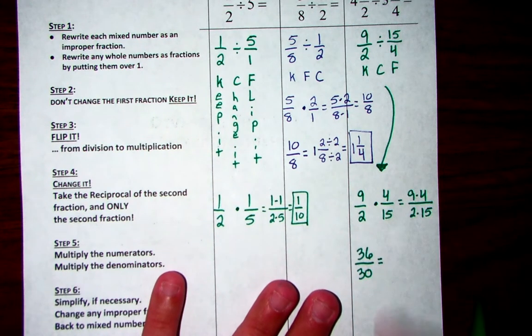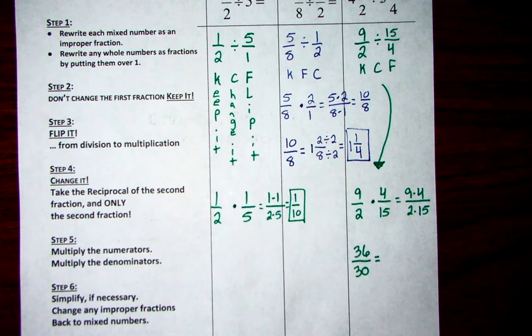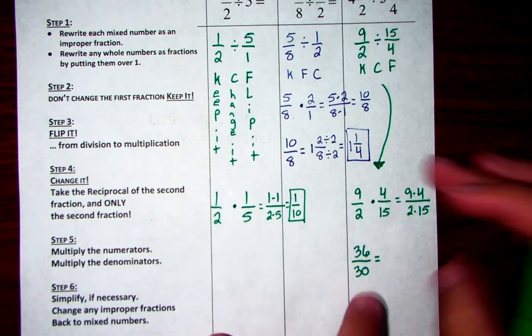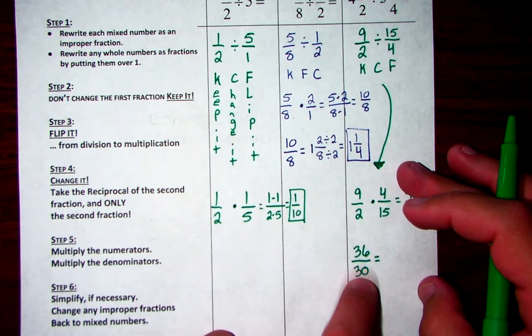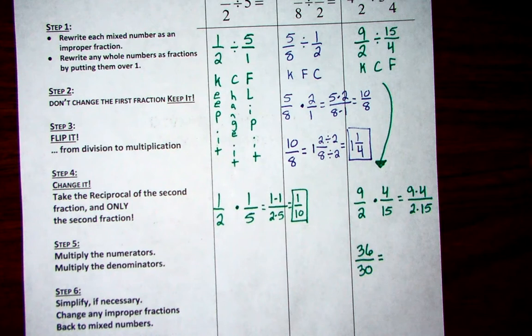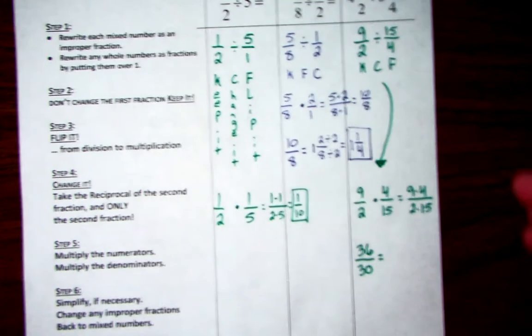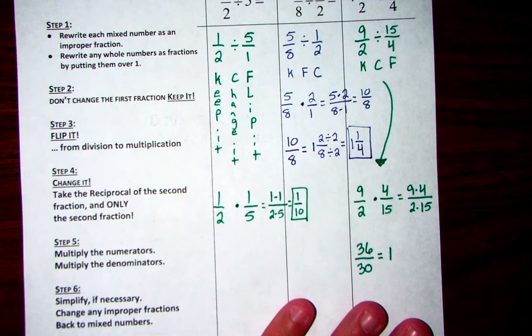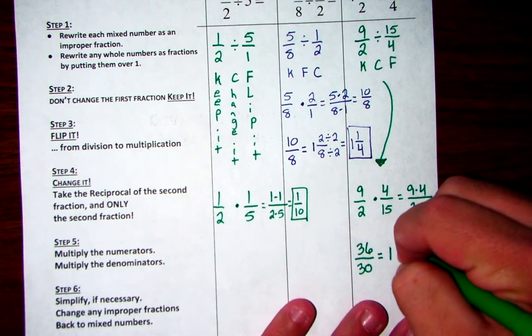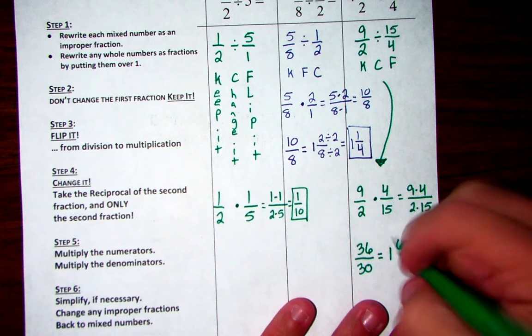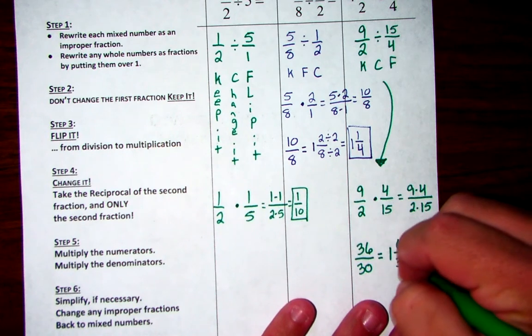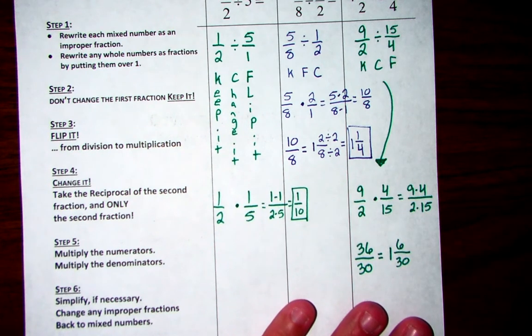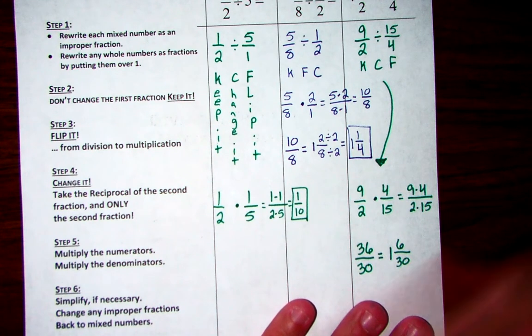Since I have an improper fraction, convert it back to a mixed fraction. How many groups of 30 will fit into 36? 1. Very good. 1. So if you have $36 and you spend 30 of it, that means you have a remainder of $6 over your denominator of 30. Am I done? No! You can simplify. Yes, you can simplify.